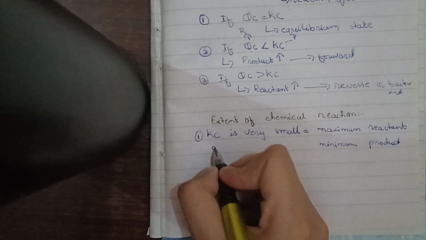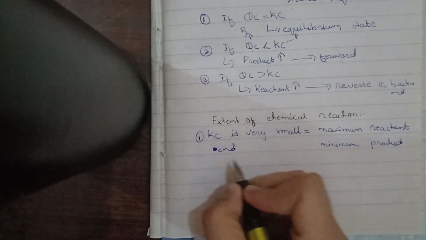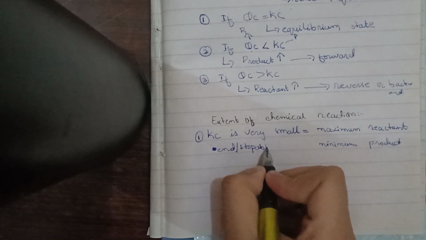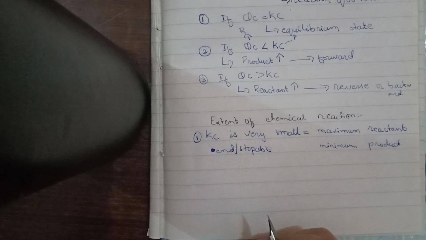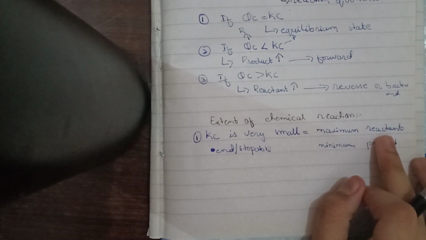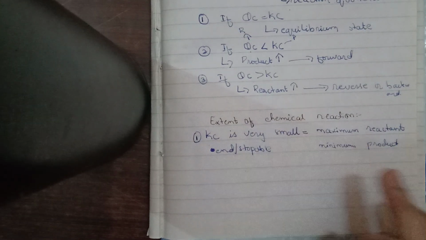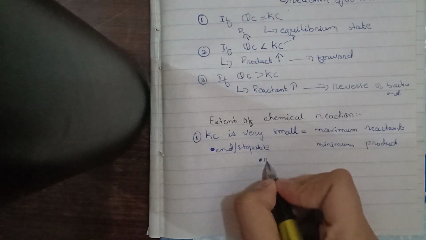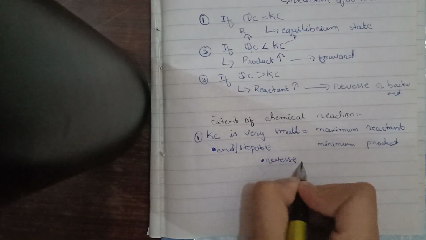So this reaction will end, it is a stoppable reaction, it will stop at one point. Since the reactant is maximum, the direction will be reverse.